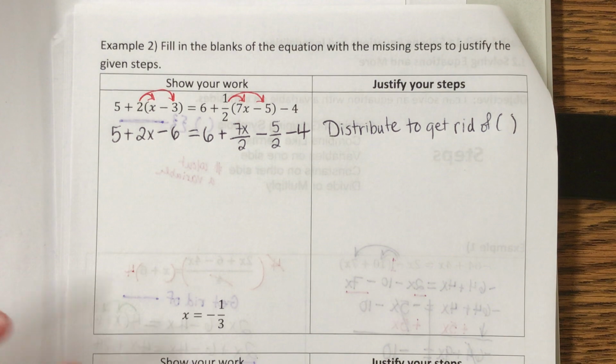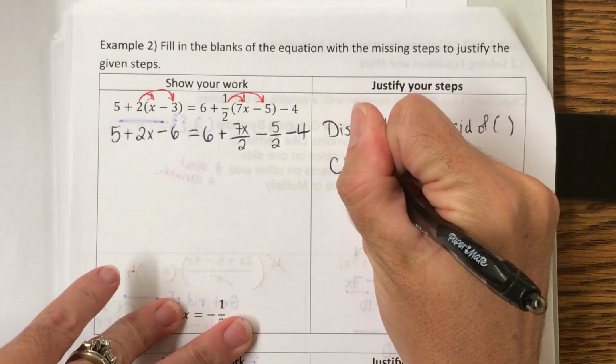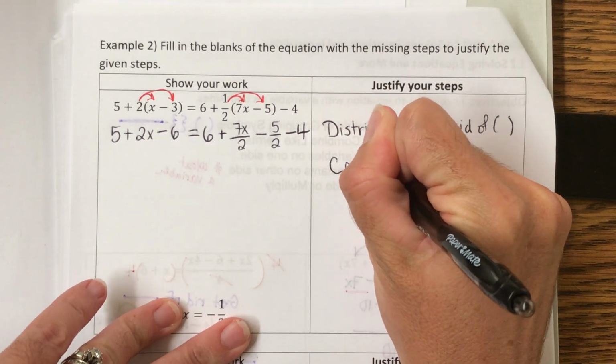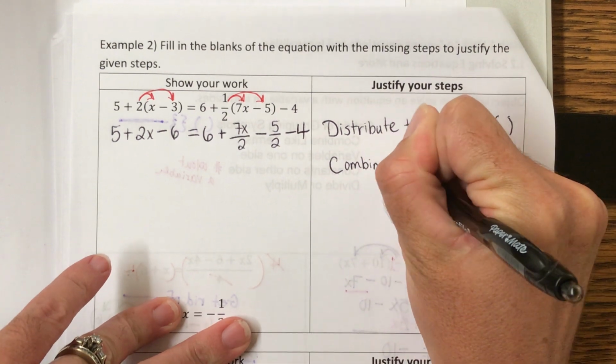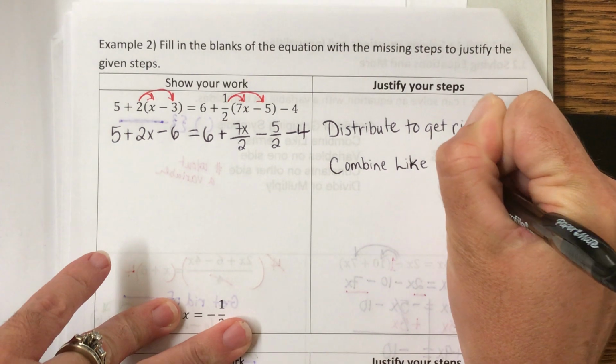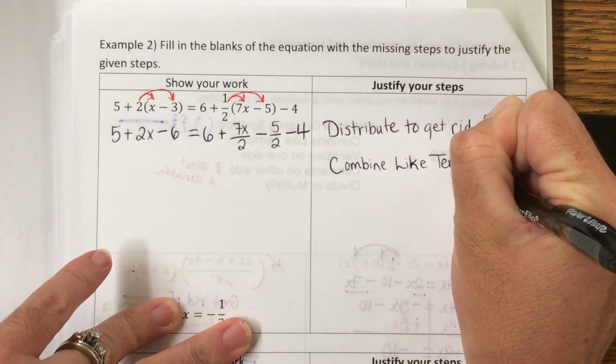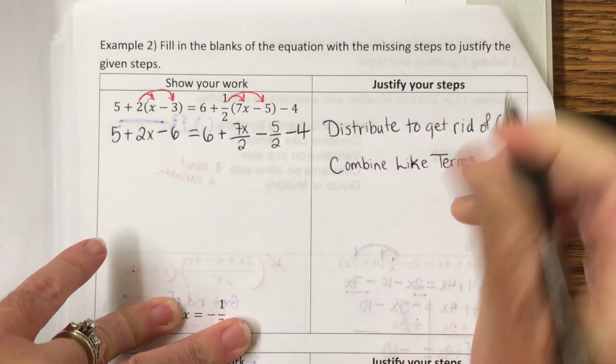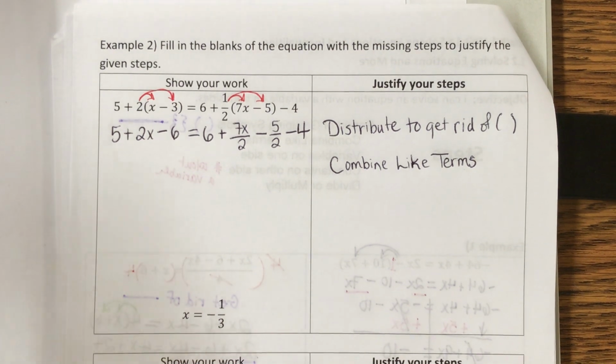Now, next we're going to combine like terms. Now, when I do that, I'm going to be careful about what I'm putting together here.